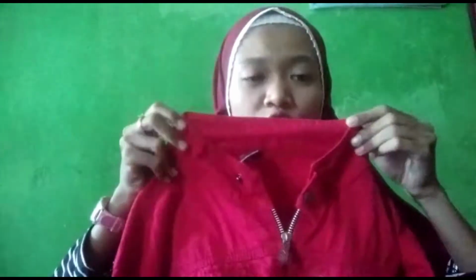First step, join front body, back yoke and back body with double needle machine. Then join collar to the body with double needle machine. Don't forget to attach size label here. After that, join sleeve to the body. And next, join side seam with single needle machine. Don't forget to join cuff to the sleeve with single needle machine.